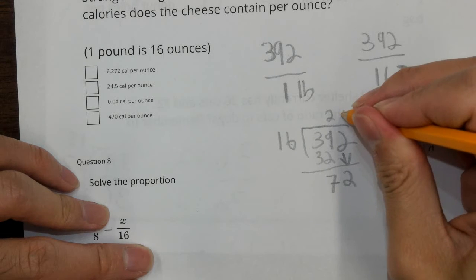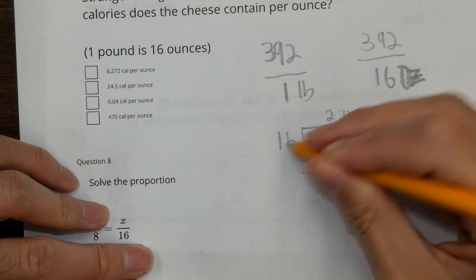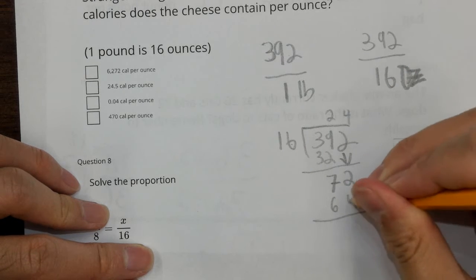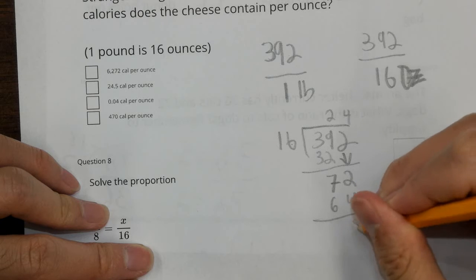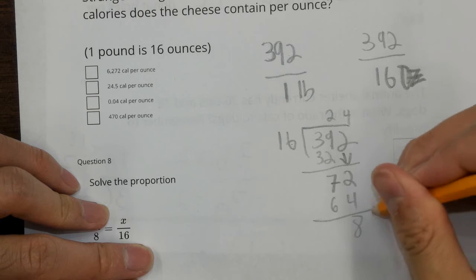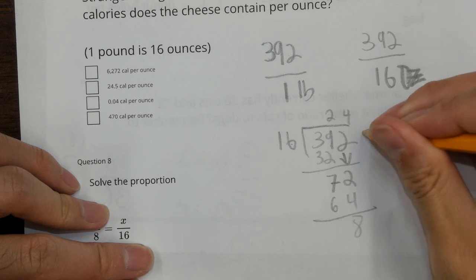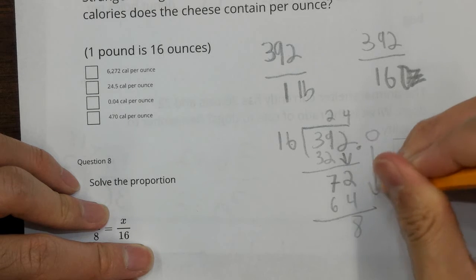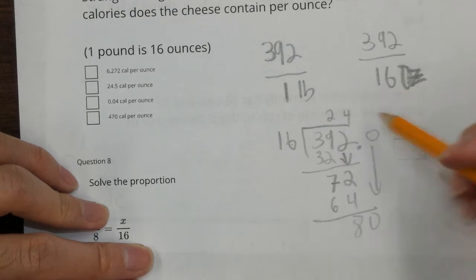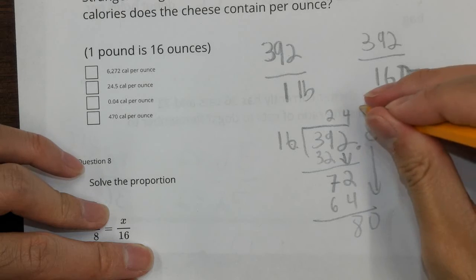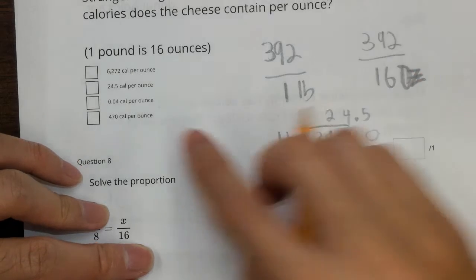4 times, I think. Yeah, 4. That equals 64. 72 minus 64 is 8. And then bring down the 0. There's an invisible 0 right here. You could use your calculator, by the way. I'm just doing it old school. 16 goes into 80 5 times. So your answer is 24.5.